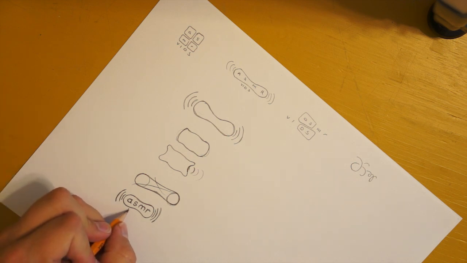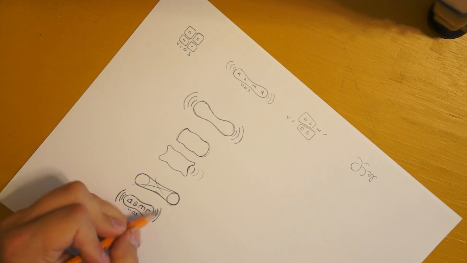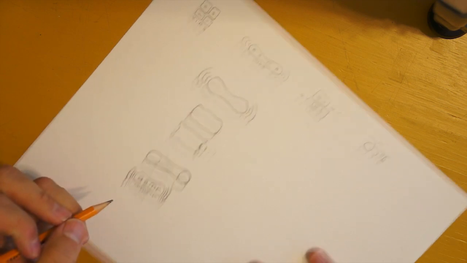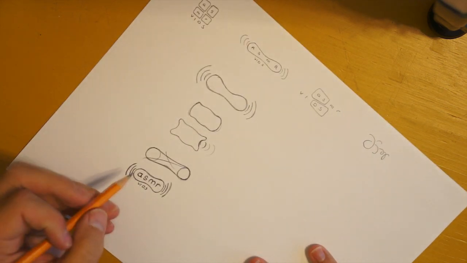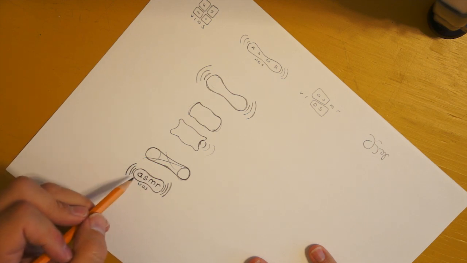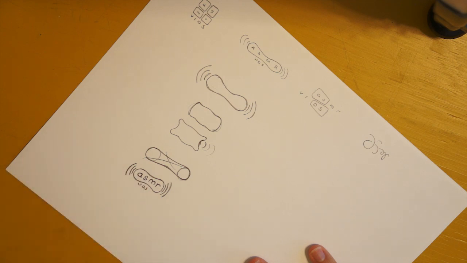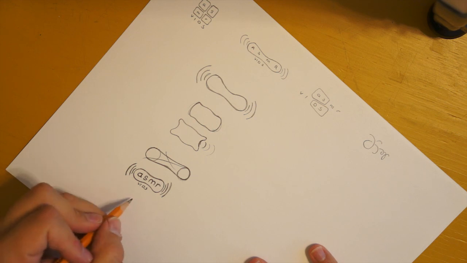I don't like these though. But I like the compactness of this. I think it would be easier to put on the screen and not take up as much room if it was compact like that.